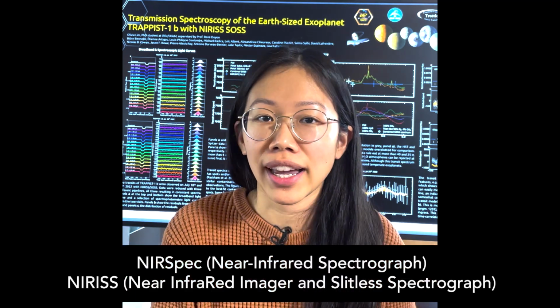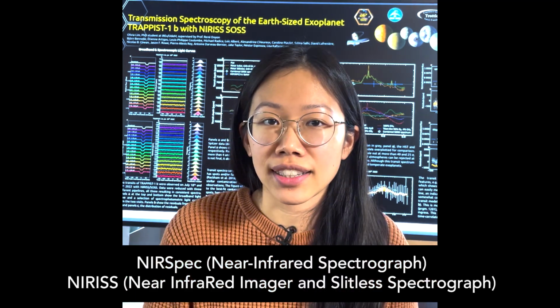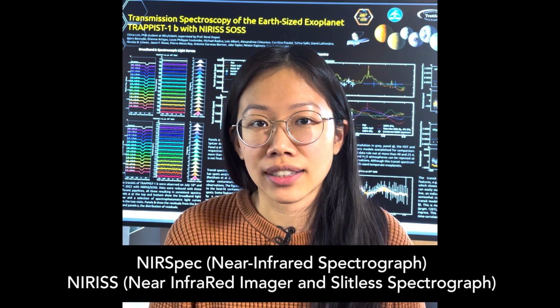So we used 2 instruments on the James Webb Space Telescope to look at the TRAPPIST-1 planets. We used NIRSpec and NIRISS. So NIRISS is the Near Infrared Imager and Slitless Spectrograph. It's a Canadian-made instrument aboard the JWST. And we used these 2 instruments to look at very particular events called transits.